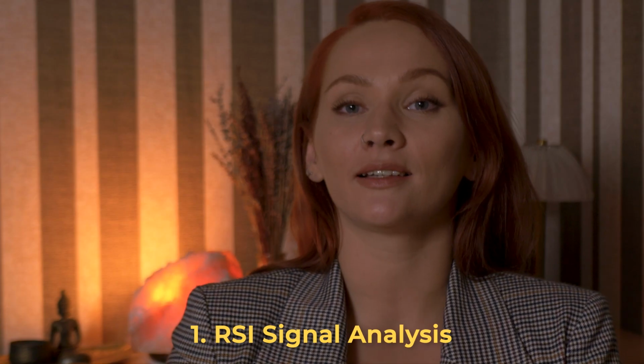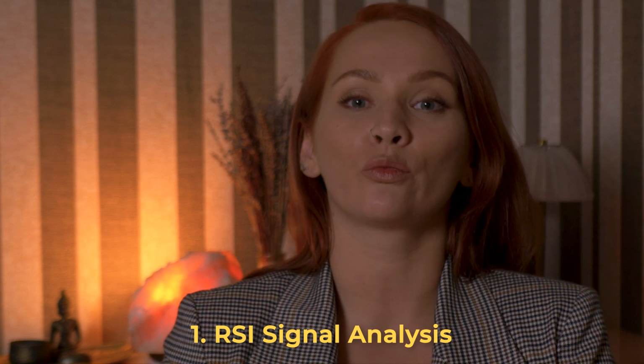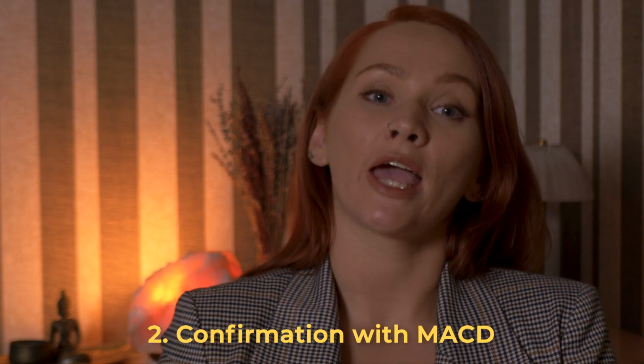First, RSI signal analysis. We start by checking with the RSI level. If the RSI shows that the asset is oversold, below 30, this could be a signal to buy, as the market could be preparing for an upward reversal. Likewise, if the RSI is above 70, this indicates overbought conditions and a possible downward reversal. The important thing here is to consider the strength of the signal and how long the indicator remains outside these levels. Second, confirmation using MACD.